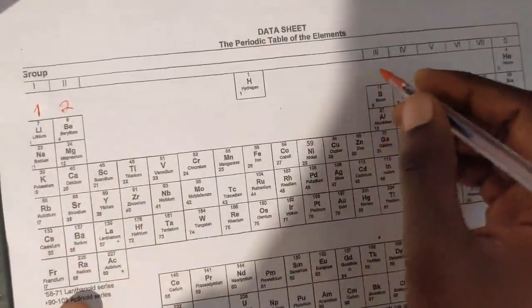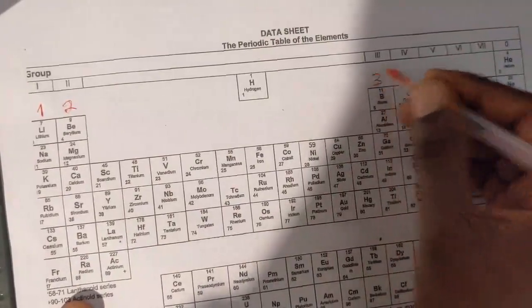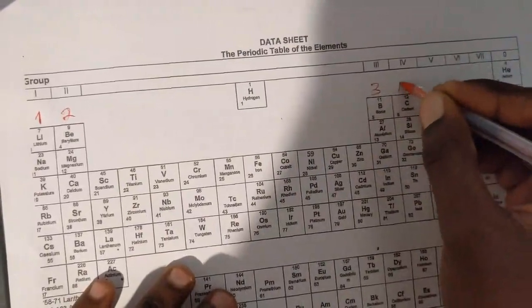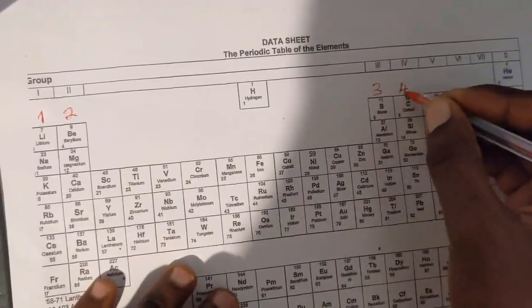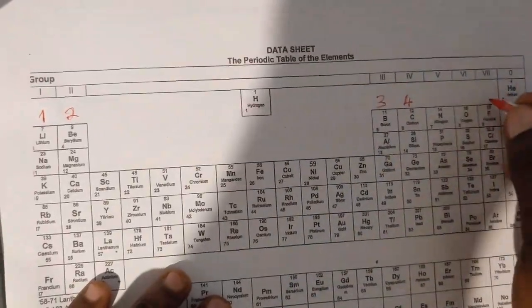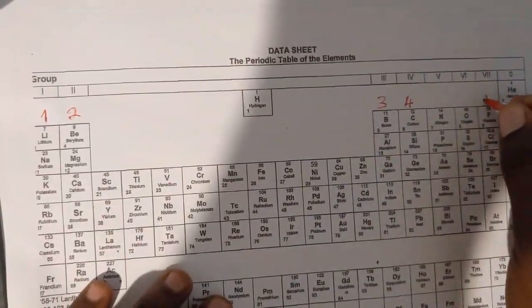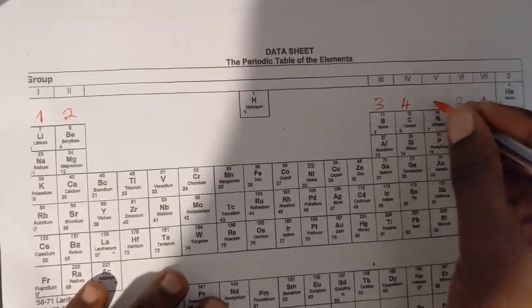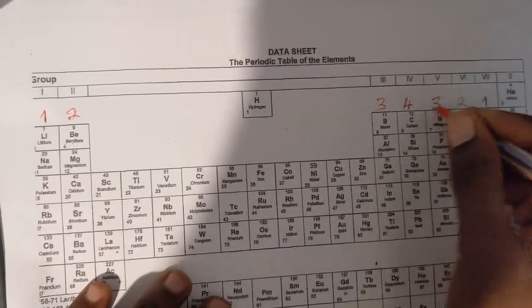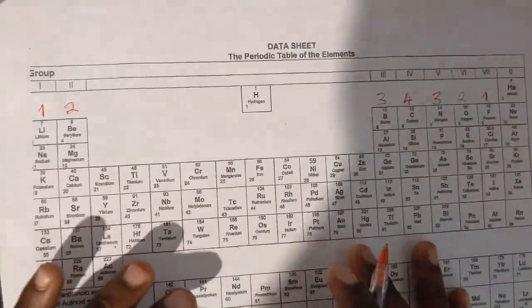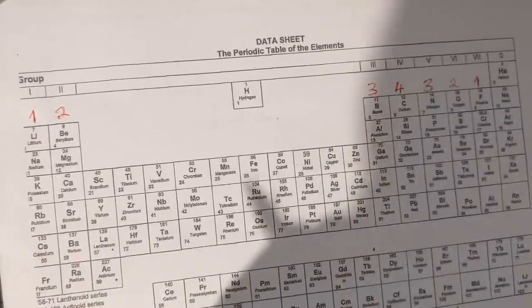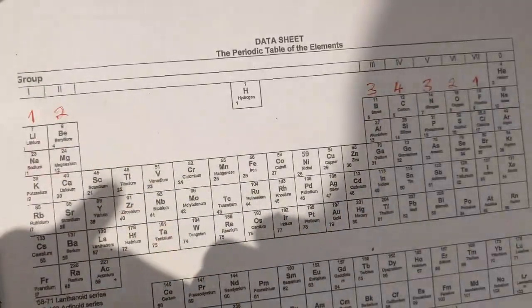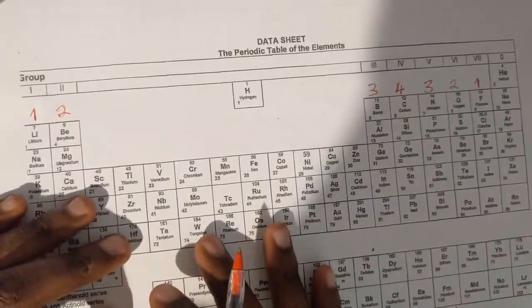Those in group 3 have 3. In group 4, they have 4. Then here, group 7 has 1, group 6 has 2, and here, 3. These are the valence numbers. We said that the valence number is the number of electrons that an atom can gain, lose, or share to be stable.